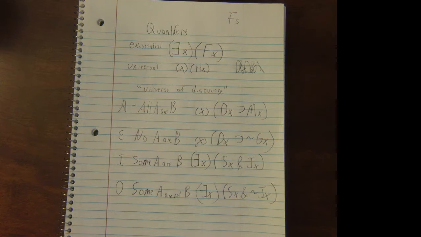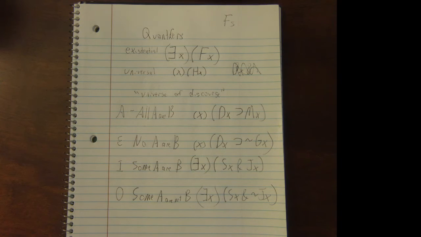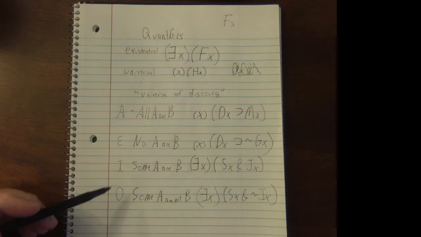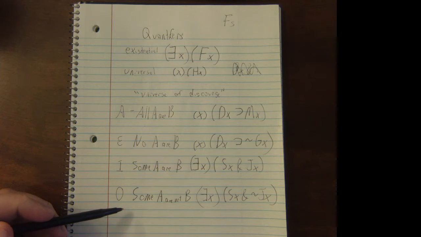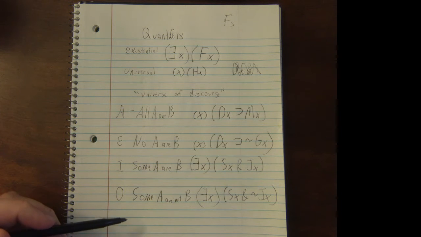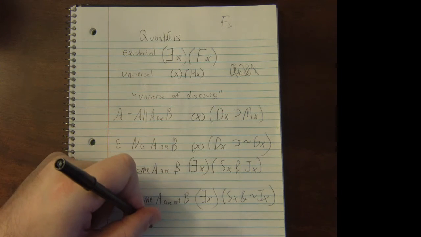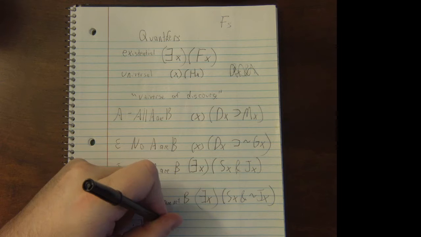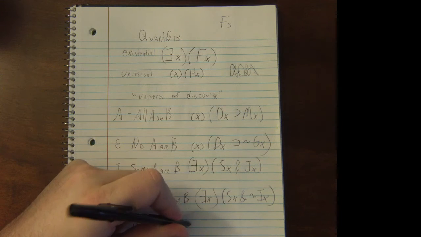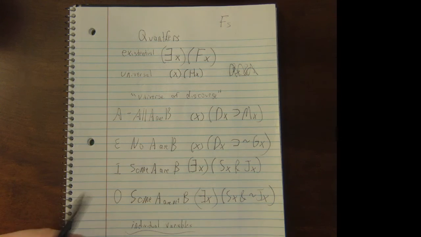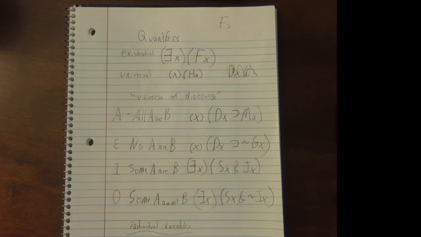So make sure you're aware of these, and one of the exercises today is going to emphasize that. So that's the first thing I wanted to say about the translation. Second of all, notice I've been using X here, so we use individual variables. The reason we save the end of the alphabet, W, X, Y, Z, is that they are things that can change. So be aware of that notation.